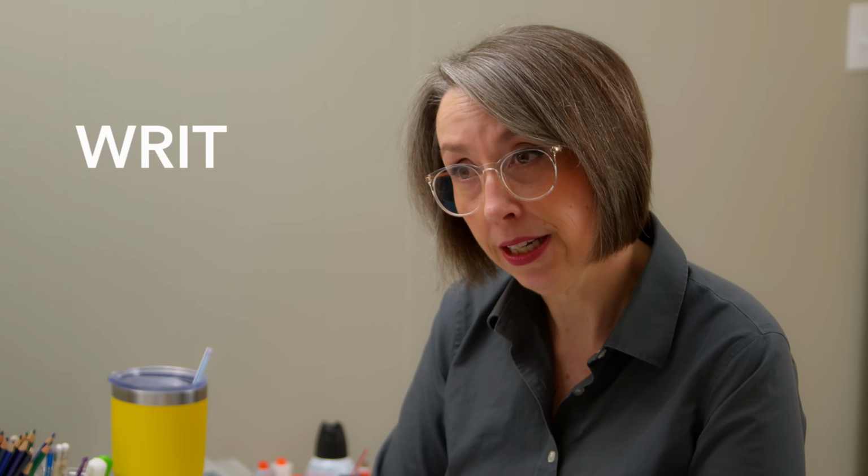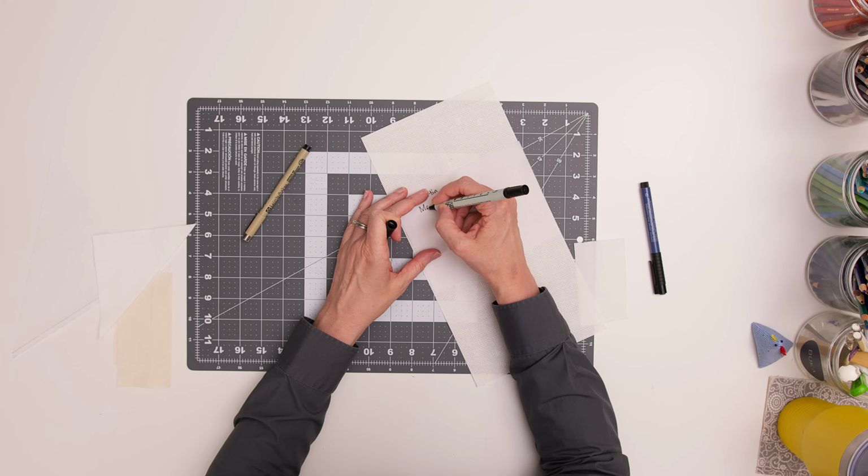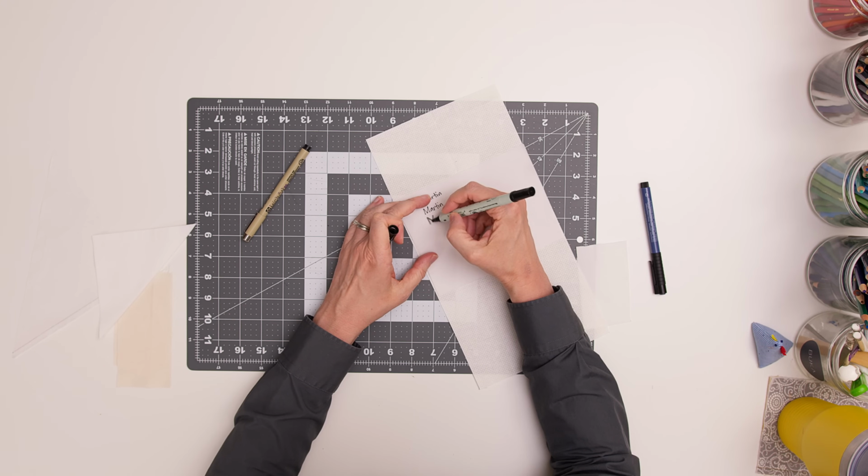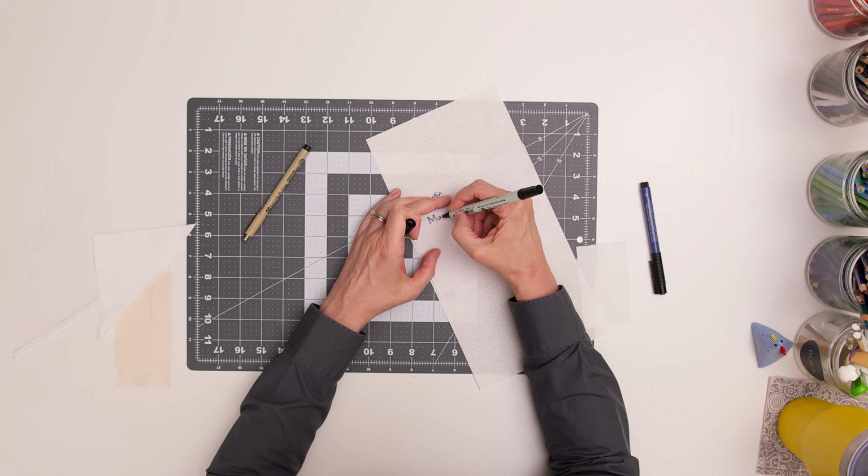I also have this one. This is the Writer by Zig. It has two sides. It has a thin side, and then it has a fat side, which you can tell I have used enough that it is starting to not have a lot of ink. I don't really like the fat side. I've used it for 1,000 other things, not really for labels.